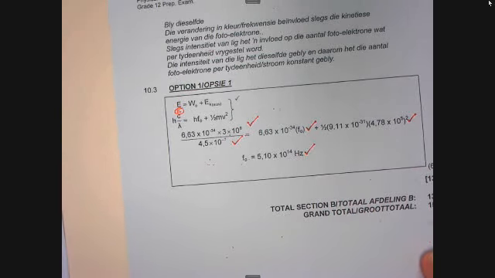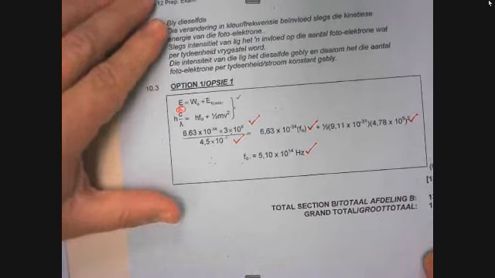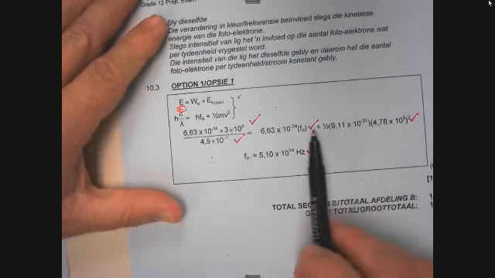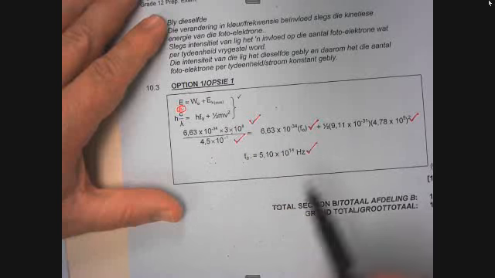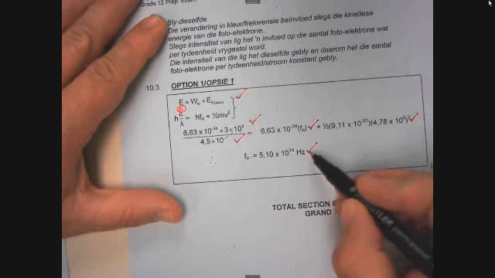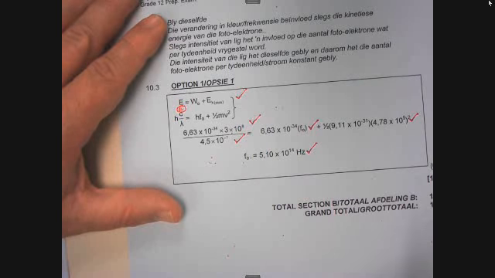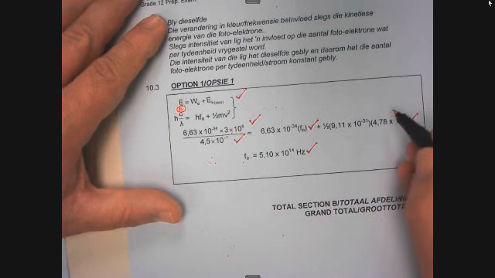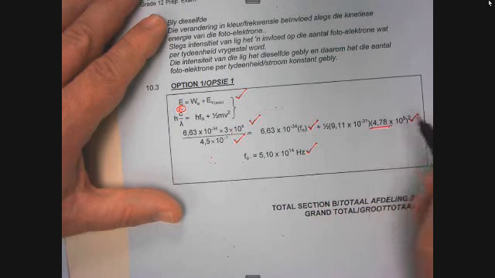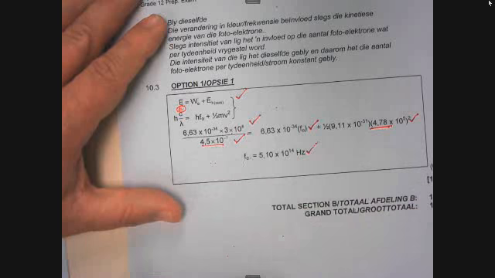So there are quite a lot of marks actually for the substitutions: 4 marks for the substitutions, 1 for the formula and 1 for the answer. I don't think learners can differ from this, because the values are given. 4,78 is given, 4,5 is given, so it's really straightforward.